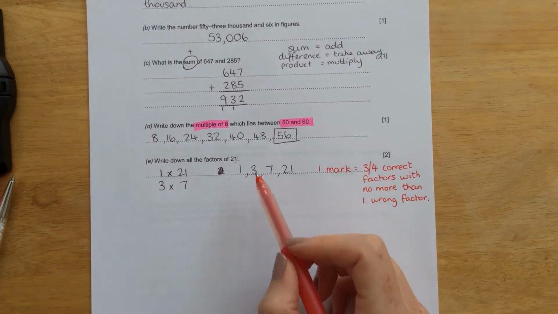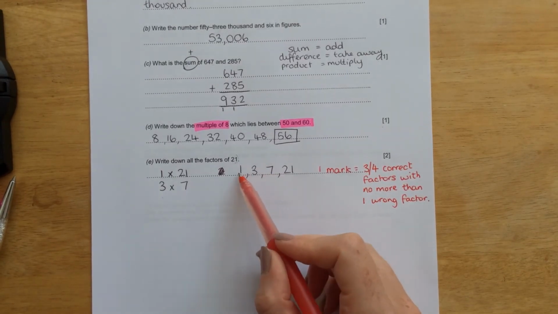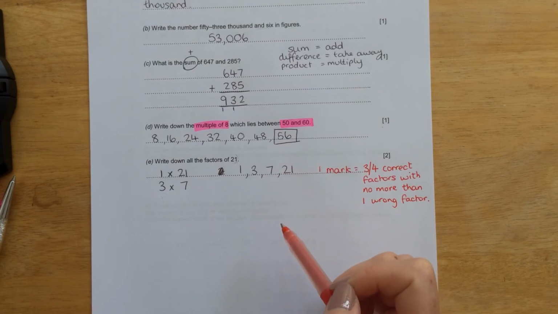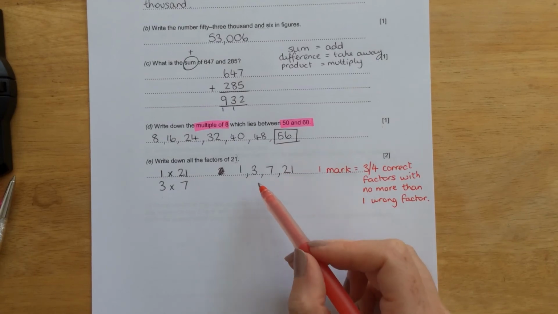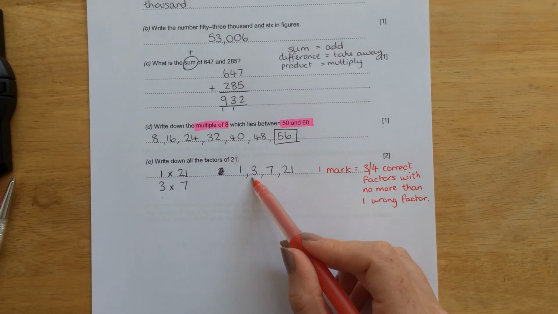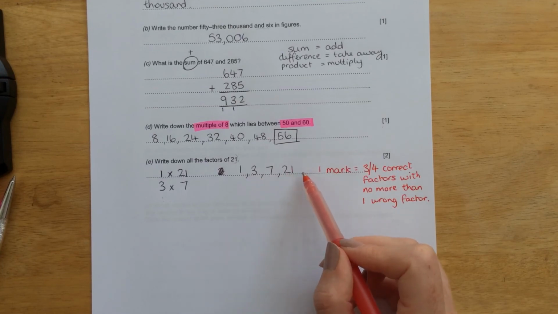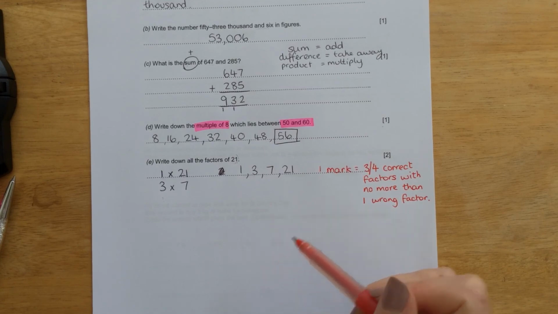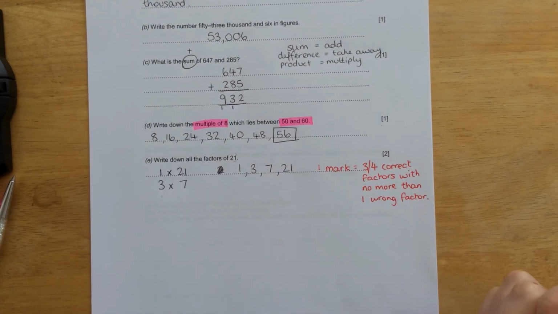Okay, so for example, if I had these 3 correct and I had that one wrong, I would get 1 mark. If I had those 4 correct and I had 1 extra one, then I would get 1 mark. If I had any more than 1 wrong, I would lose that mark.